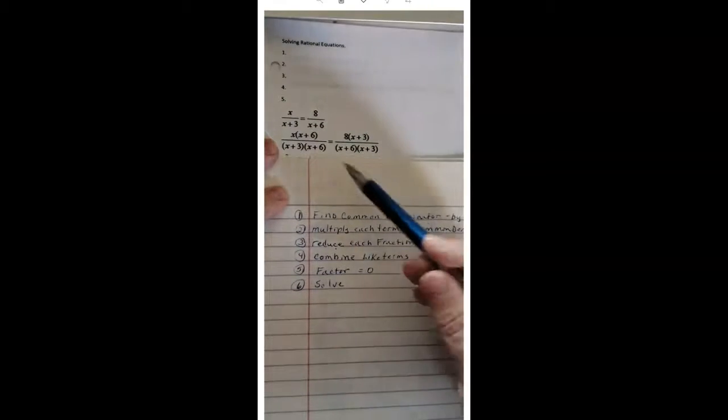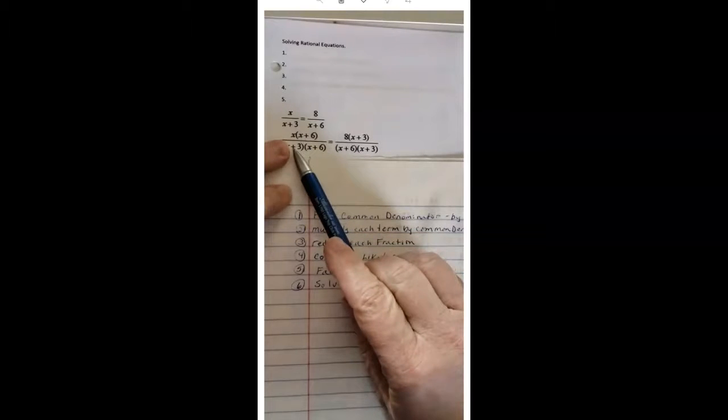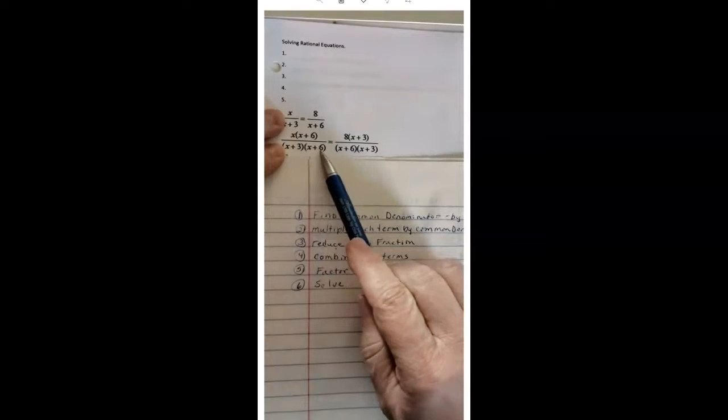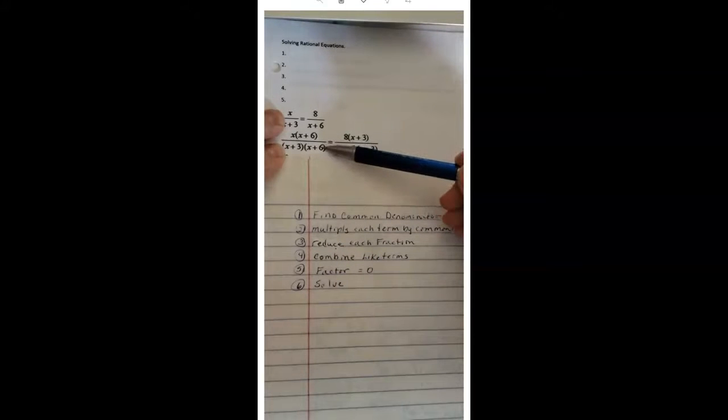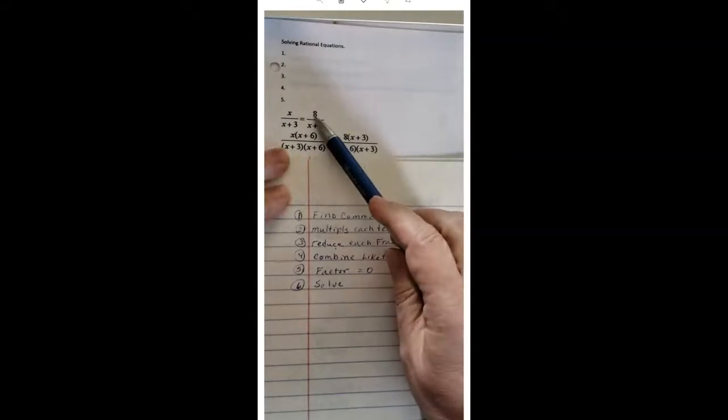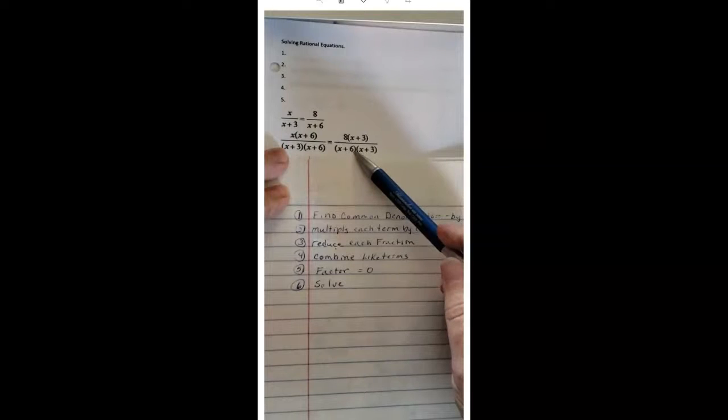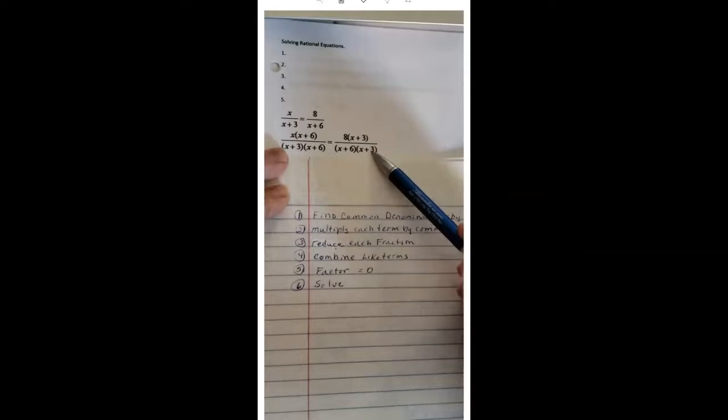Step number 2, multiply each of the terms by the common denominator so that we get it to common denominator form. So what does that mean? That means that I had an x plus 3, but my common denominator is going to be x plus 3 times x plus 6. So I needed to pick up one of these. If I do that on the bottom, I have to also do that on the top. Whatever you add on the bottom, you have to add on the top. Over here on the second one, it already had an x plus 6, so I needed an x plus 3. Multiply the x plus 3 on the bottom means you also multiply it on the top. So there, step number 2.